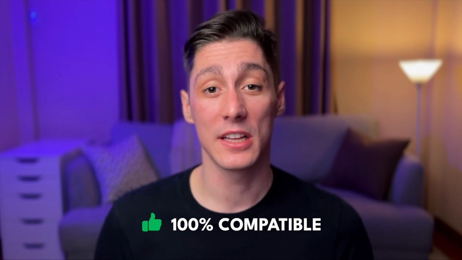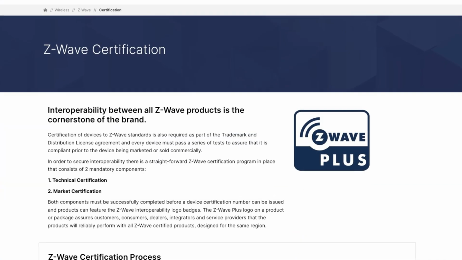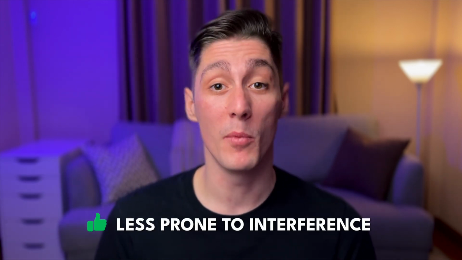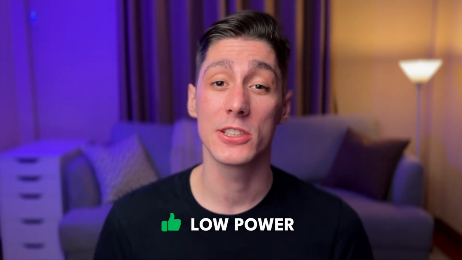Unlike Zigbee, however, Z-Wave devices are 100% compatible. This is because all Z-Wave devices must go through a strict certification process, and this is why Z-Wave devices are considered to be the most reliable. This protocol also operates at a lower frequency than the ones we've discussed, so it doesn't suffer interference from Wi-Fi, Bluetooth, and Zigbee, which all operate on the same frequency. And this kind of thing is really important for reliability, especially if you have a lot of these devices in your home. As for power consumption, again, it's a low power protocol, very much in line with Zigbee.